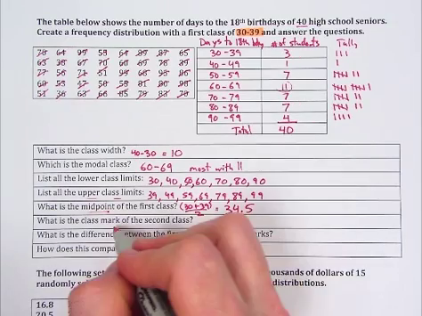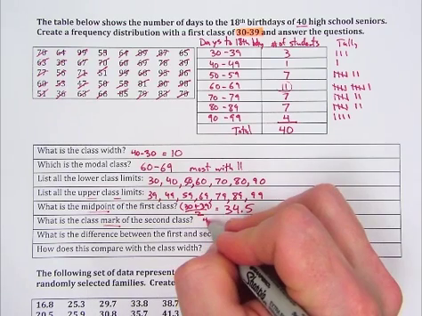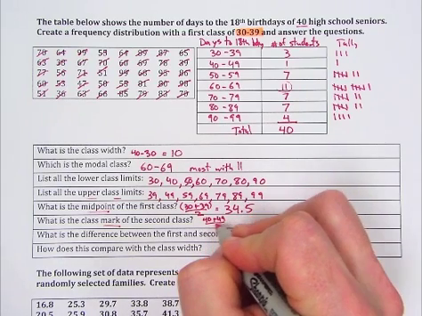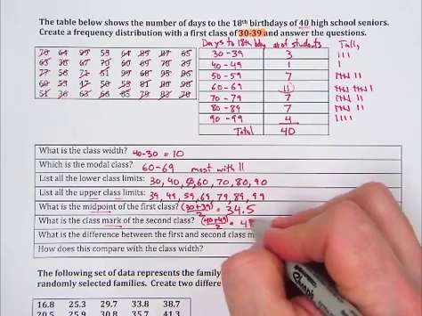The next question, what is the class mark? Mark and midpoint are the same thing. We find them the same way. 40 plus 49 over 2. So that's 89 over 2, which is 44.5.